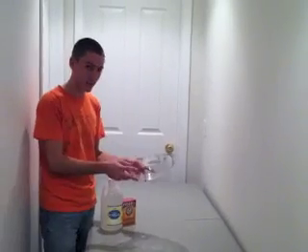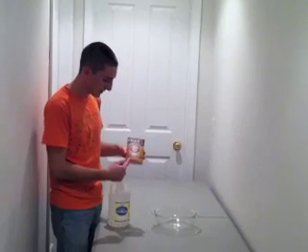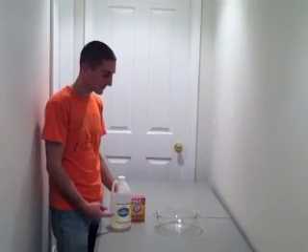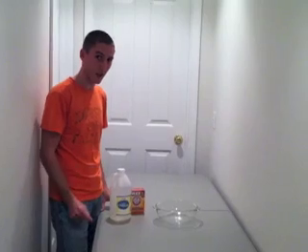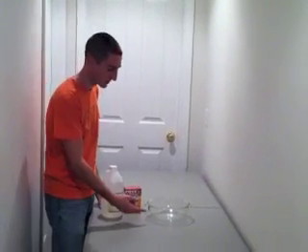I'm going to fill this glass container about half full with carbon dioxide by reacting baking soda with vinegar. So here's the nitty-gritty of how I calculated how much baking soda and vinegar I needed to fill this container half full with carbon dioxide.